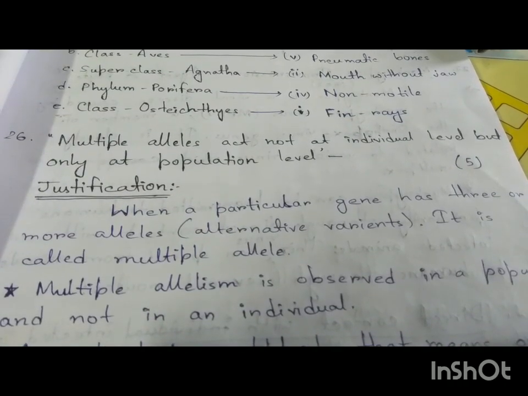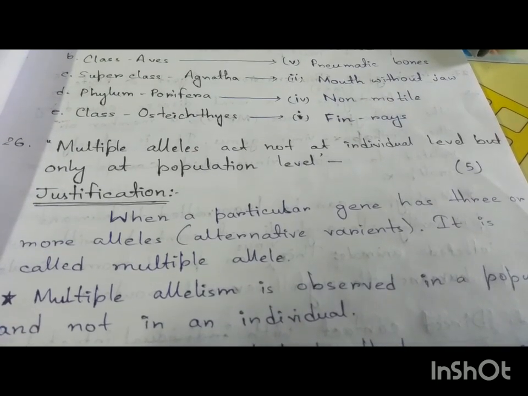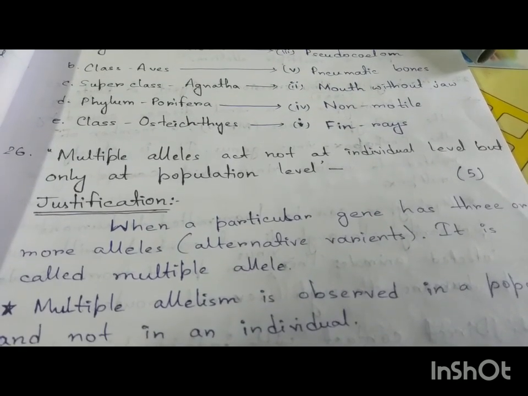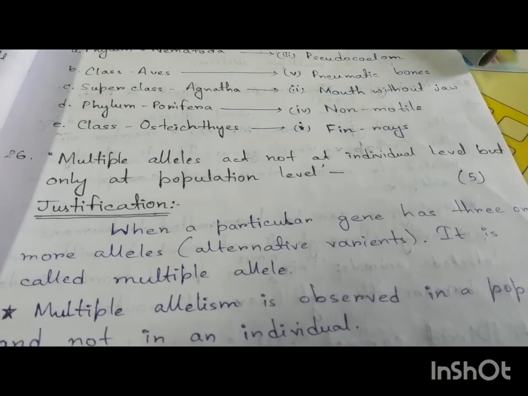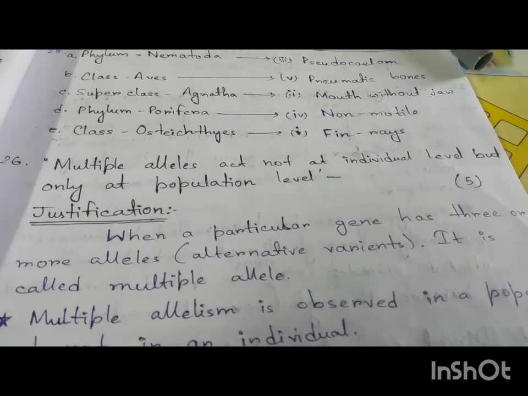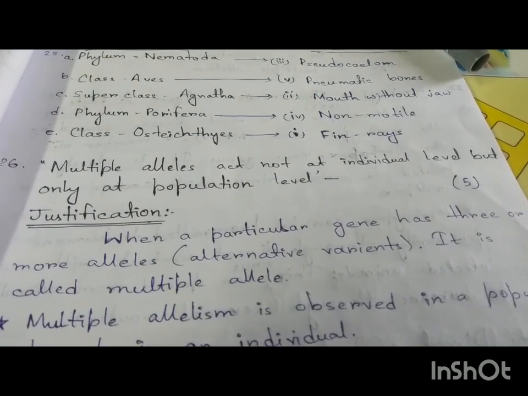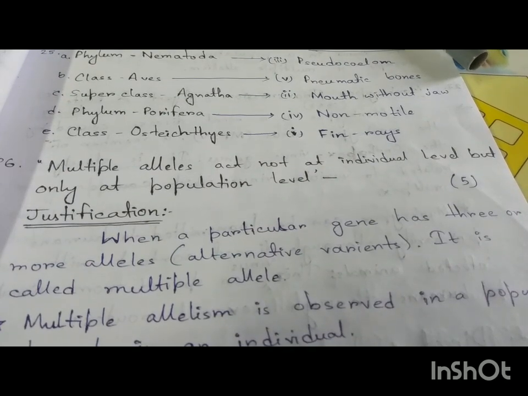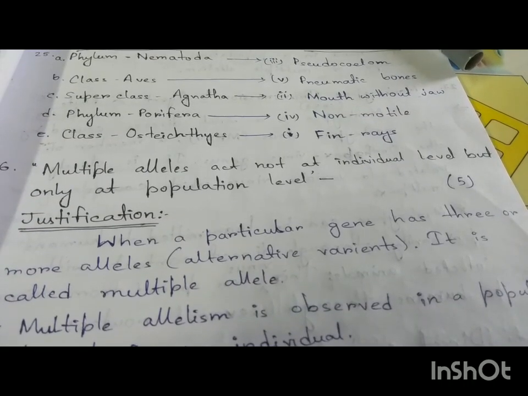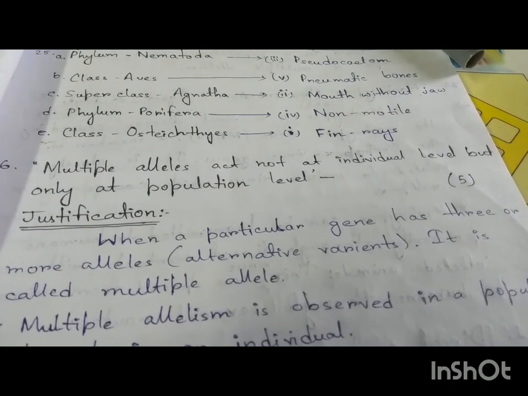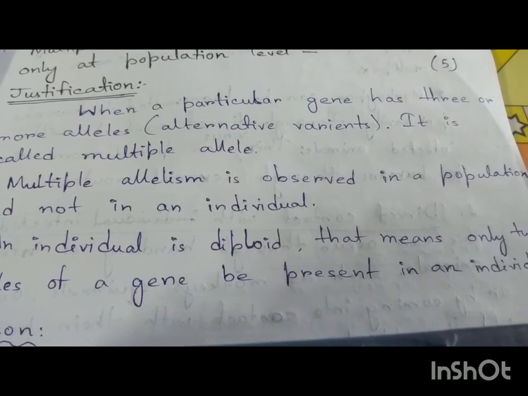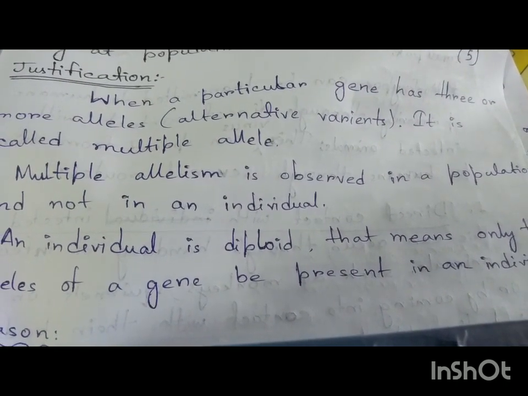The second question is: multiple alleles act not at the individual level but only at the population level. Justify the statement with the example of inheritance of ABO blood group in humans. I hope you all know what multiple allele is. Here we first have to write the definition of multiple allele. When a particular gene has 3 or more alleles or alternative variants, it is called multiple allele. Multiple allelism is observed in a population and not in an individual.